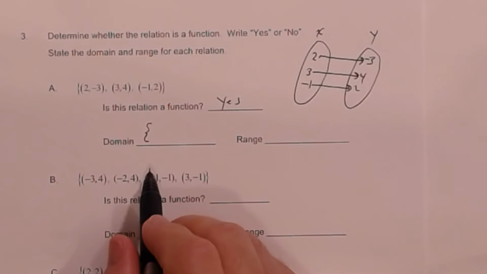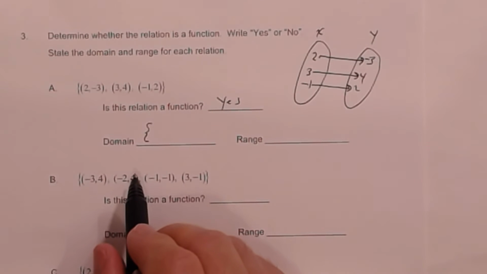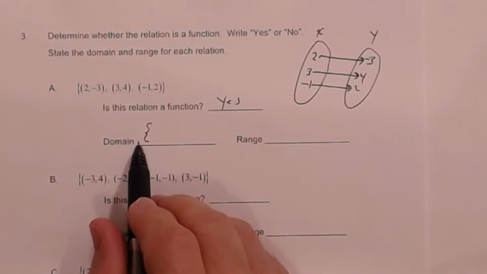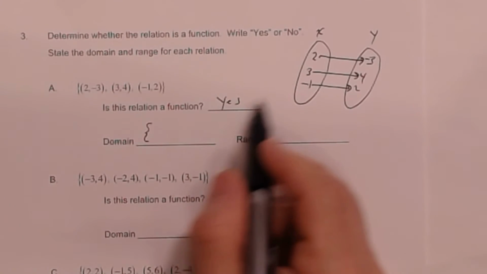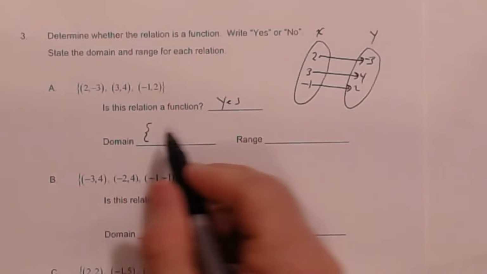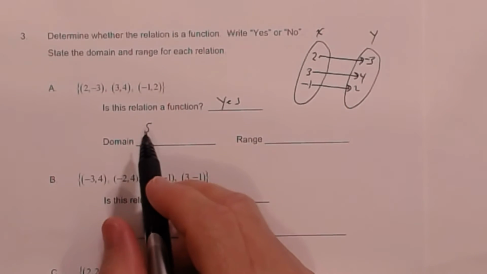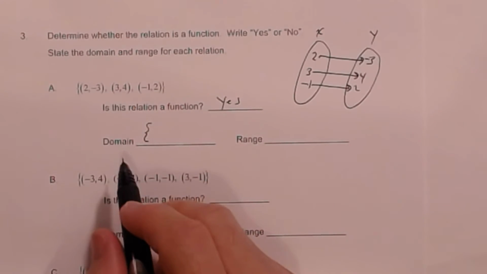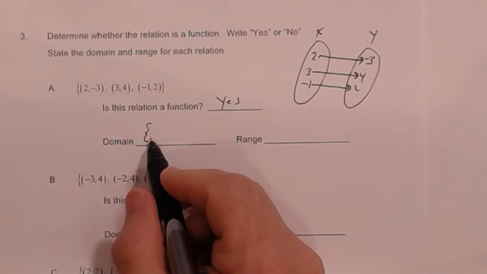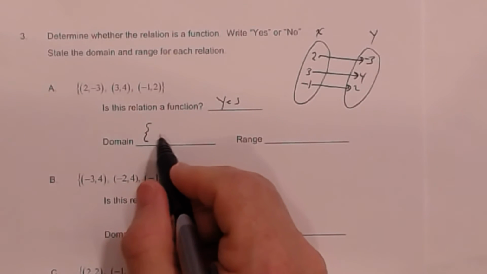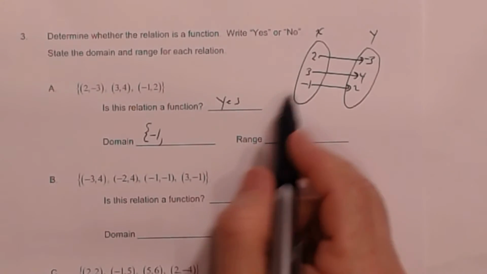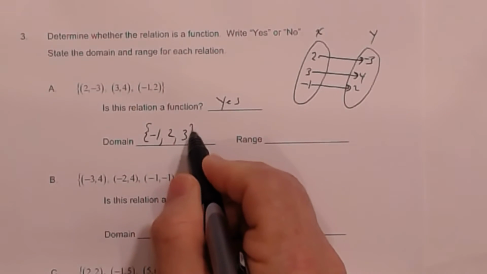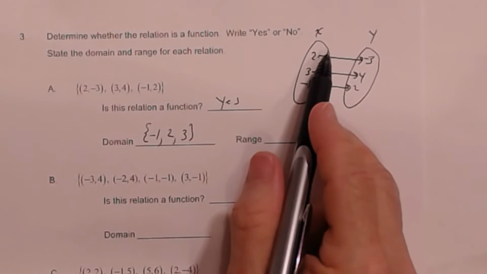A set, when you indicate a set, you don't use parentheses. You use this symbol right here, this brace. And it doesn't matter in the order in which you write this, since there's not that many ordered pairs. I'm going to try and put this in numerical order. So we have -1, we have 2 and 3. So that's my domain. So remember, your domain is a set of x coordinates.